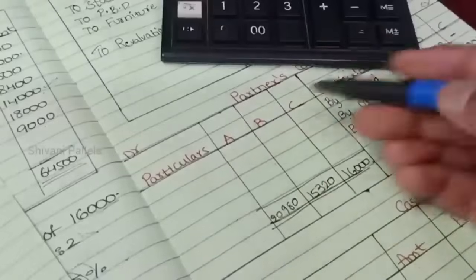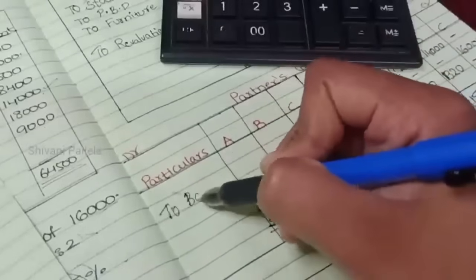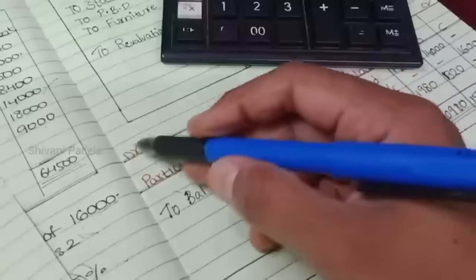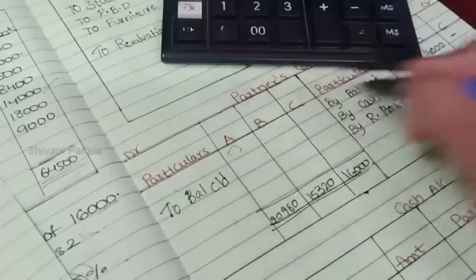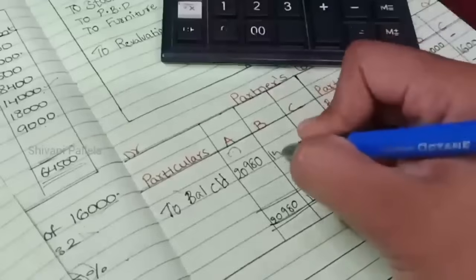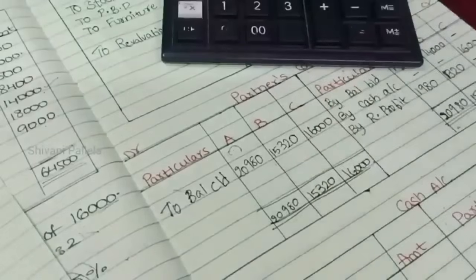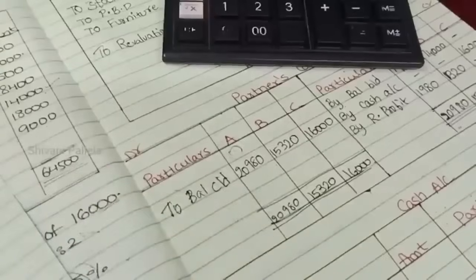Now we need to carry down this balance. Balance brought down, and here we need to carry it down. To balance carry down. There is a shortfall, right, on the debit side nothing is there. Since zero is there, how much is the shortfall? 20,980 short for A, 15,320 short for B, and 16,000 short for C. Okay, over, students. Next, what we need to do?